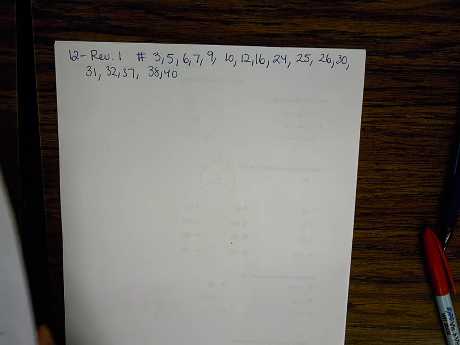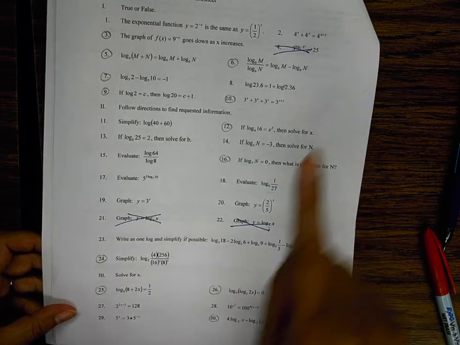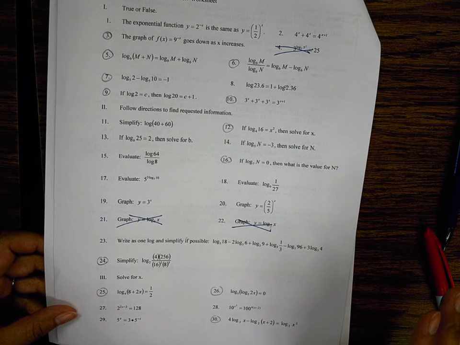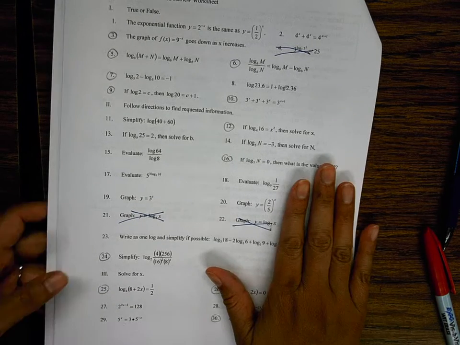And speaking of the review worksheet, I'm going to show it to you really quick. It's right here. I want you to cross out numbers 4, 21, and 22. You don't have to worry about those at all. Just cross them out. Be done with them. So this is review 1.